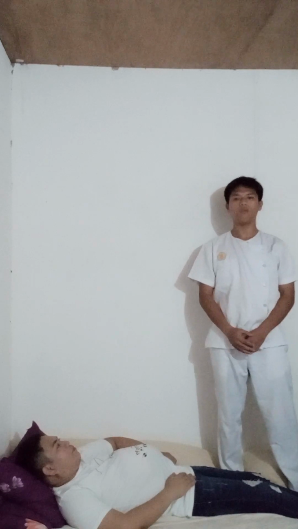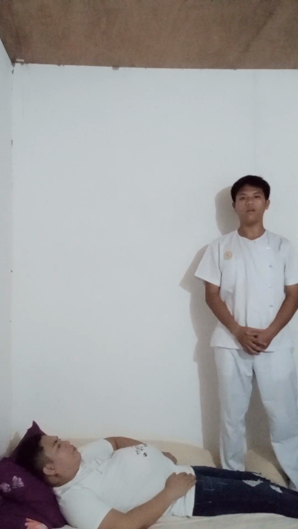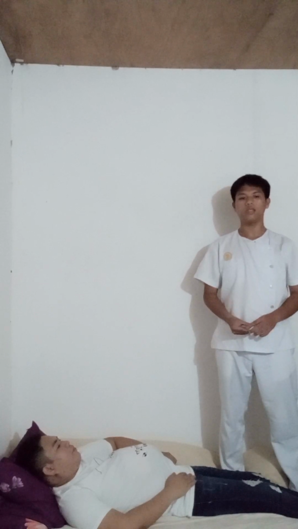So today I'm going to demonstrate the prenatal care and Leopold's maneuver. The equipment that we're going to use is the tape measure, mother baby book, tetanus toxoid vaccine, and the 3cc syringe.